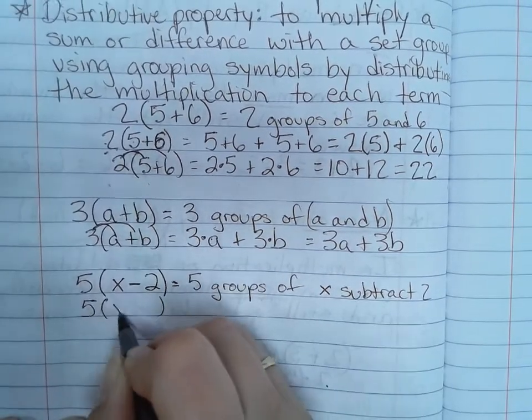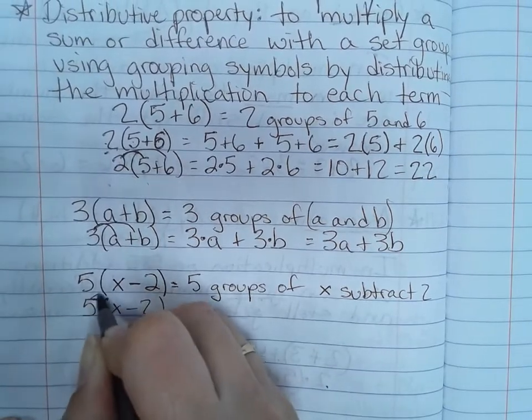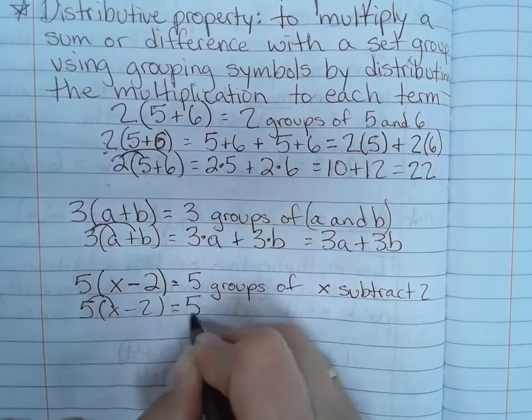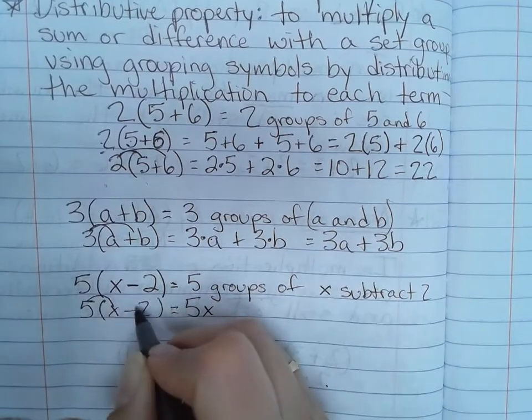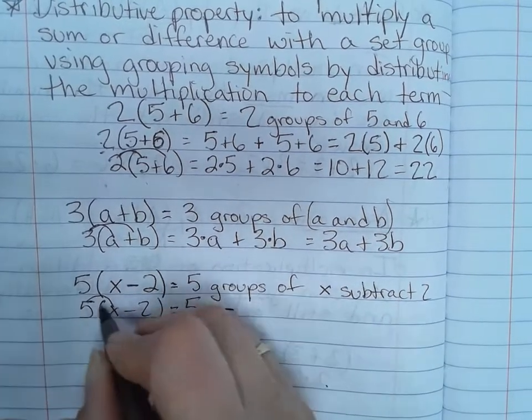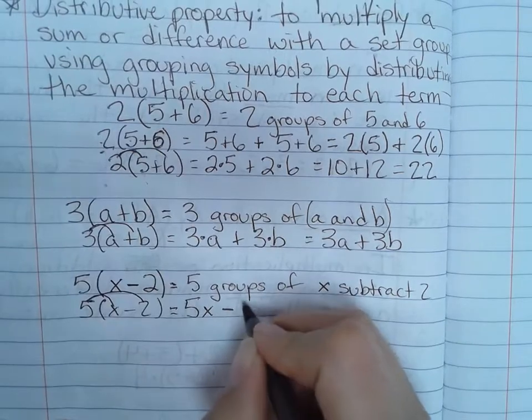So we're going to distribute 5 times x minus 5 times 2.